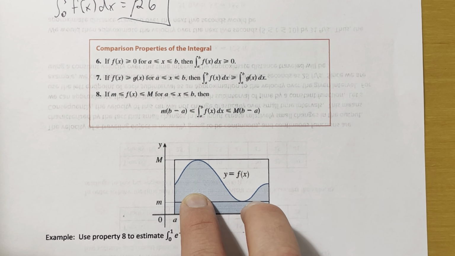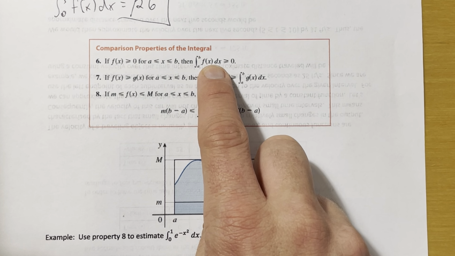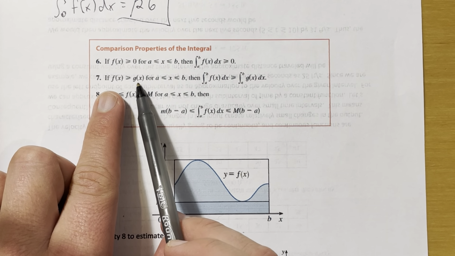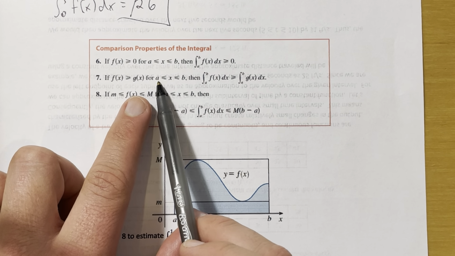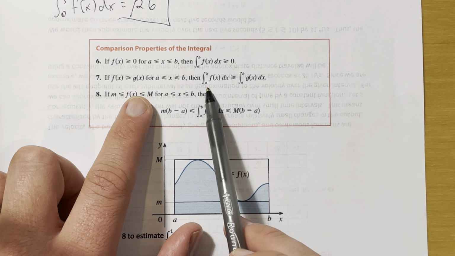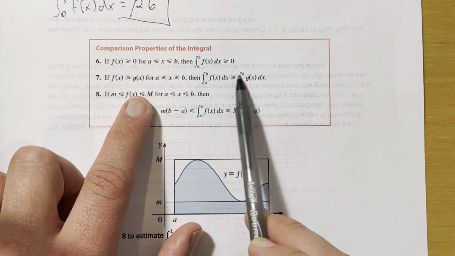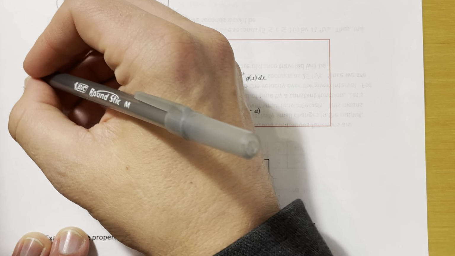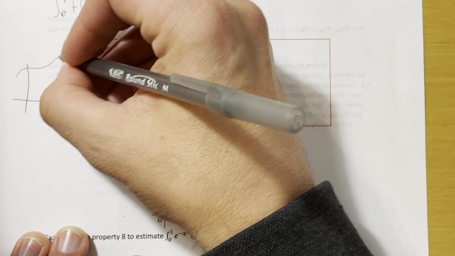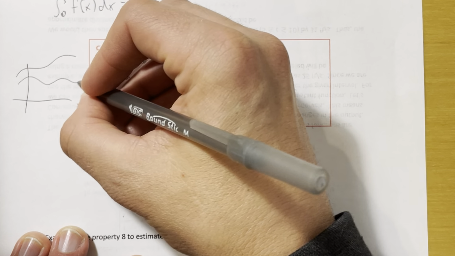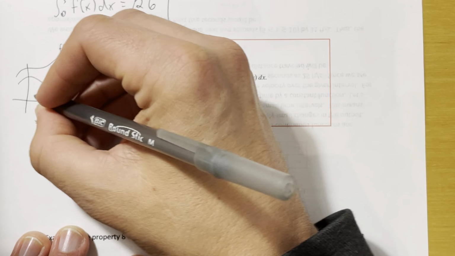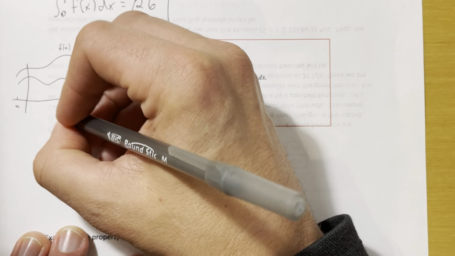So all of that area is going to be counted as positive, which is basically the same thing as what this is saying. Okay? Another property: if f of x is greater than or equal to g of x for this interval from a to b, then the integral from a to b of f of x dx is greater than or equal to the integral from a to b of g of x dx. What this is saying is if I have a function, this guy up here, and this guy down here, so let's say that that one is f of x, and this one is g of x. And let's suppose a and b are here and here.